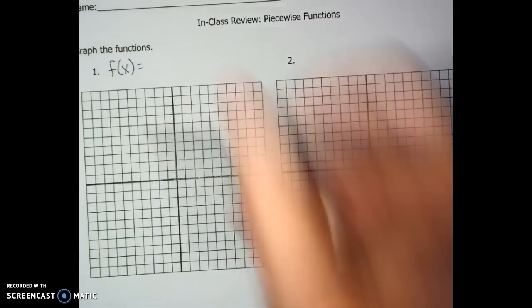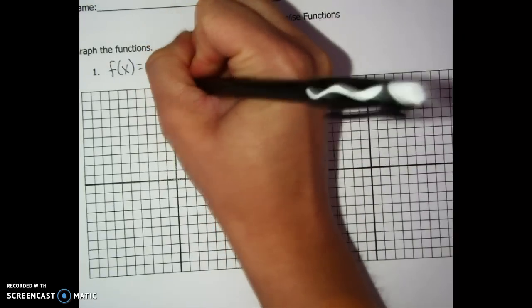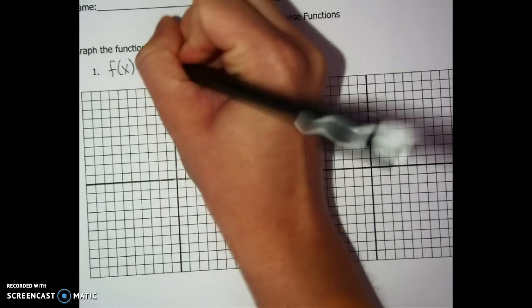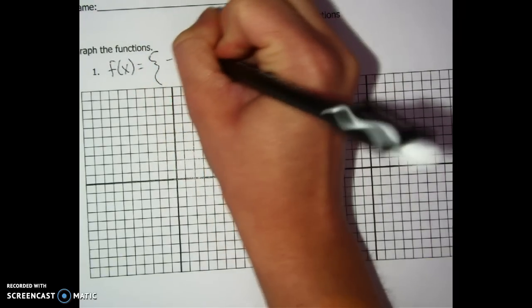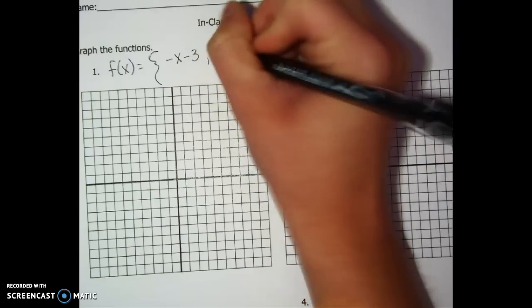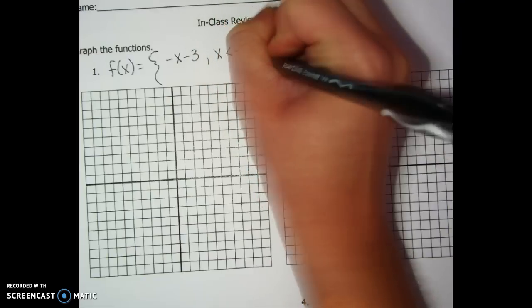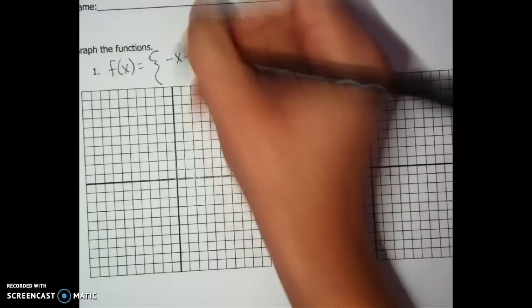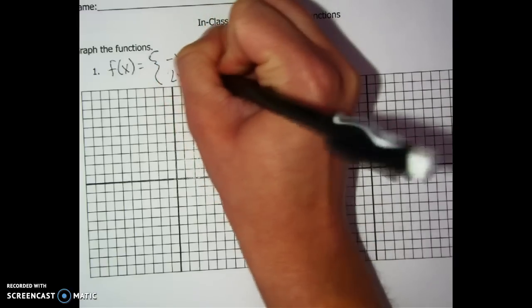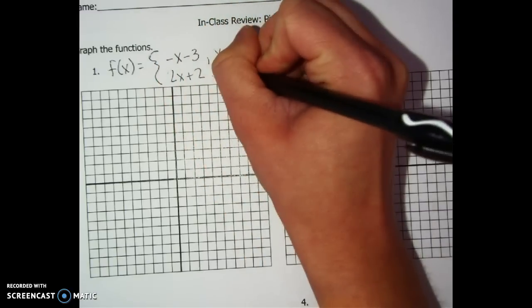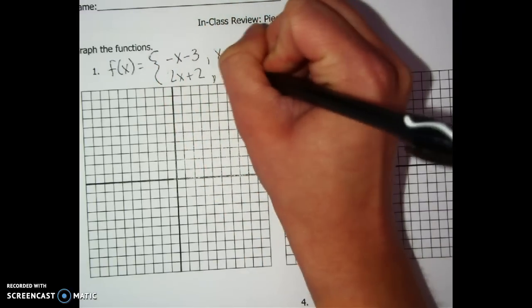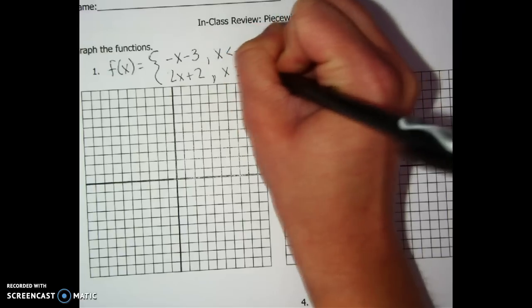is f of x equals negative x minus 3. And that's when x is less than negative 1. And the other line is 2x plus 2. And that's if x is greater than or equal to negative 1.